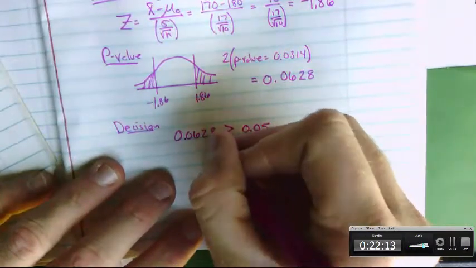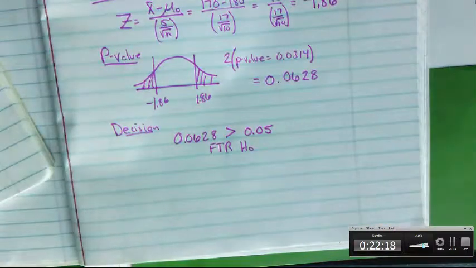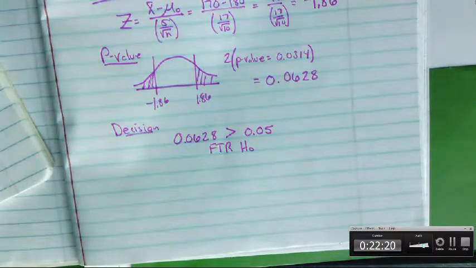we fail to reject the null. If your p-value is more than the significance level, you fail to reject the null. That does not mean you're agreeing with them. That just means you're saying, I don't have enough evidence to disagree with you.